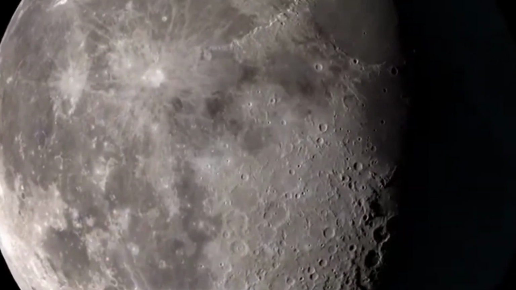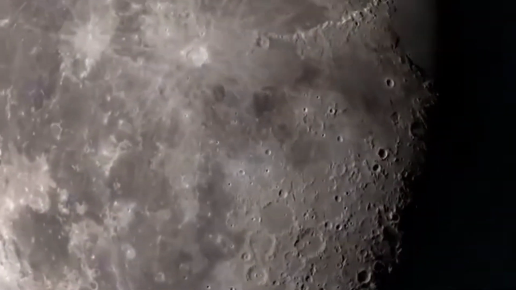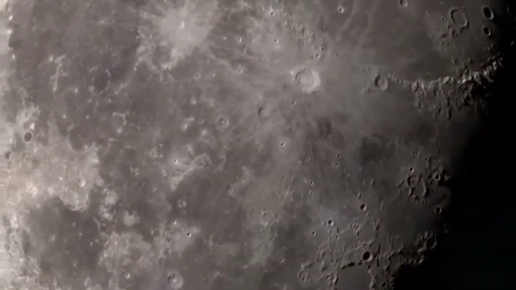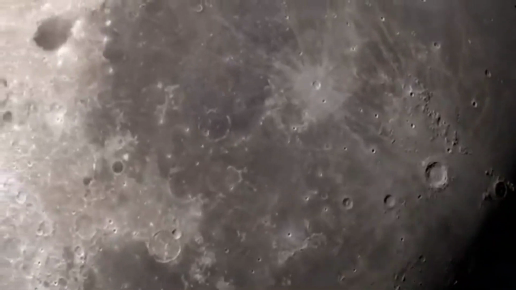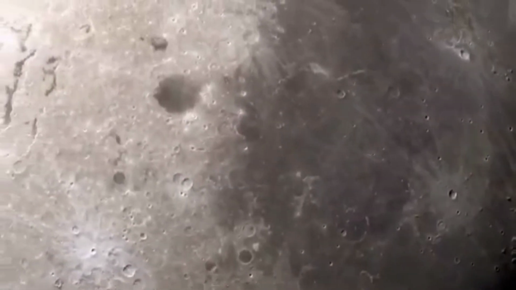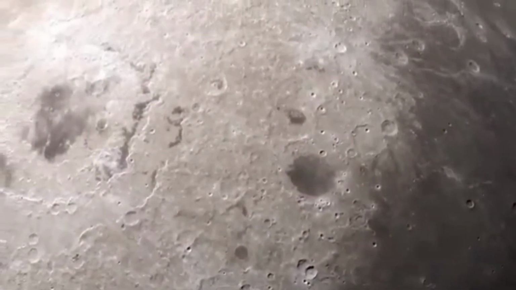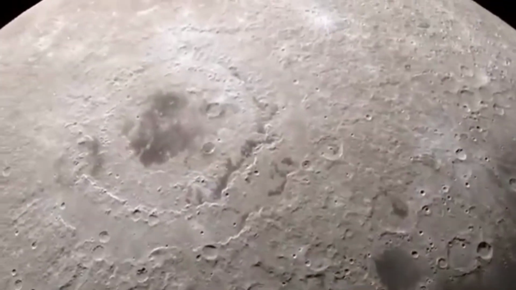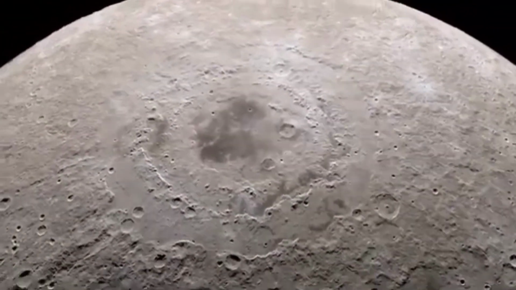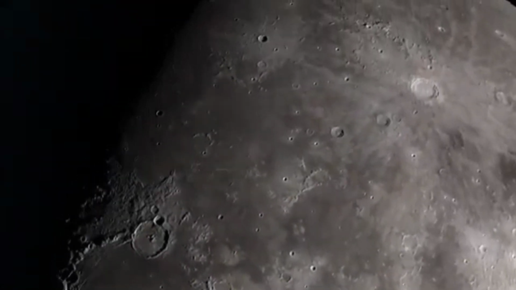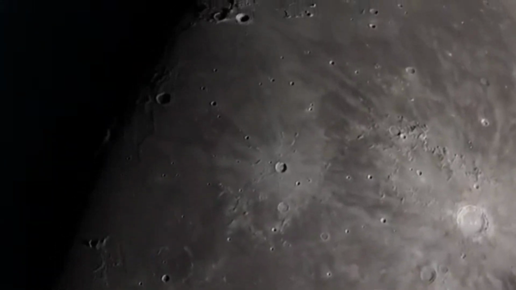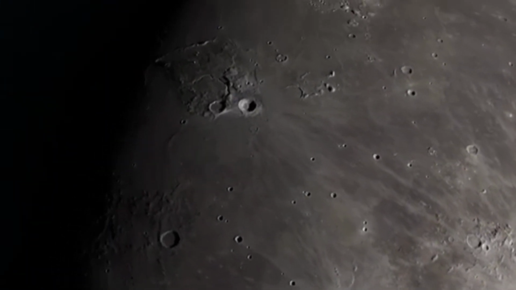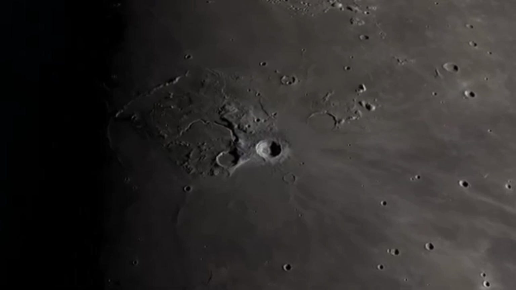The bright areas on the lunar surface are called terrae, meaning continents, because they have higher altitudes and more rugged terrain. The highlands are significantly older than the maria, hence, they contain more craters. Some of the larger ones exhibit bright radial rays, which are the byproduct of ejected material during the impact event.